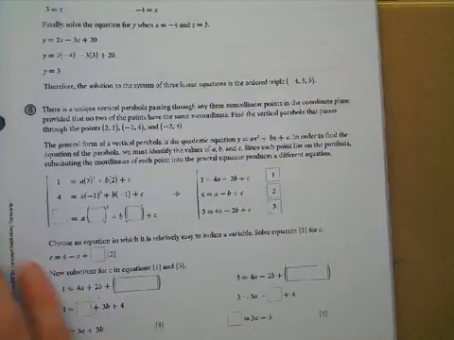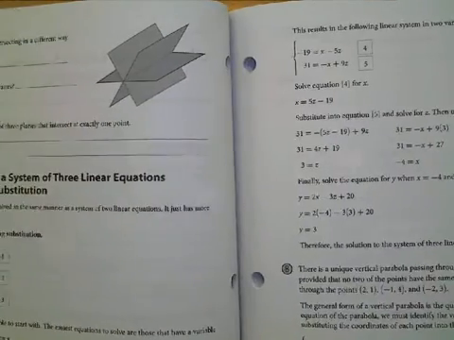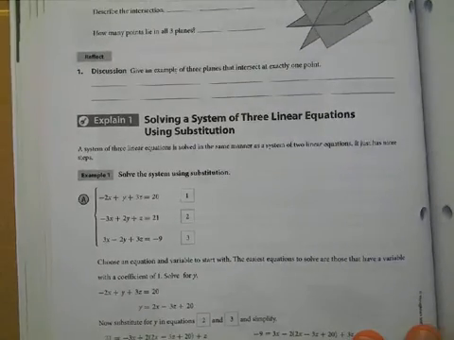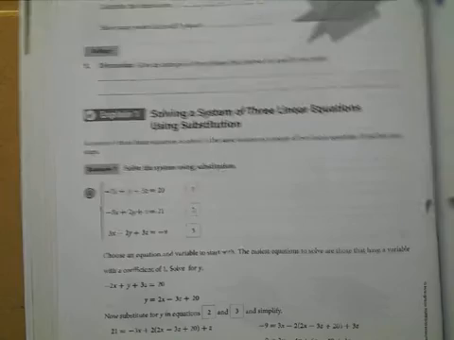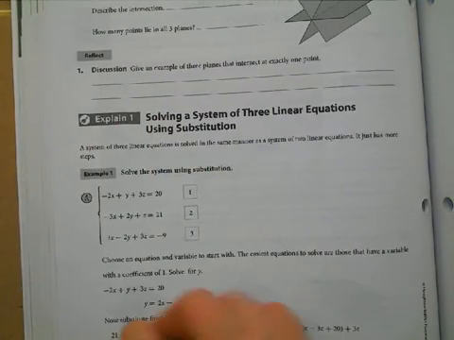So here is how we're going to solve a system. Now, if you look here, one way to do this is using substitution. We're not going to do that. I'm going to show it to you real quick here how you can do it using substitution, but it is intense. So let me just run you through it real quick.